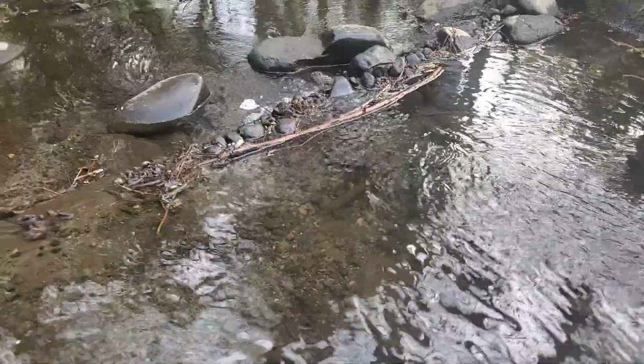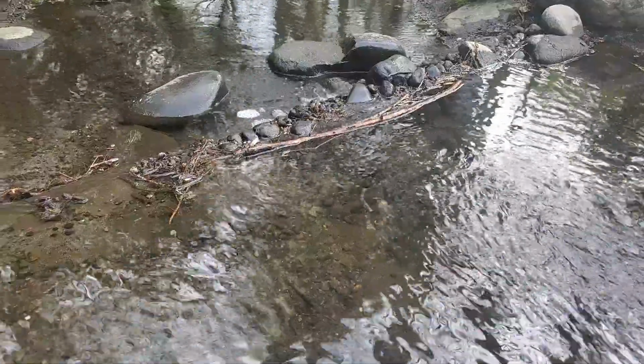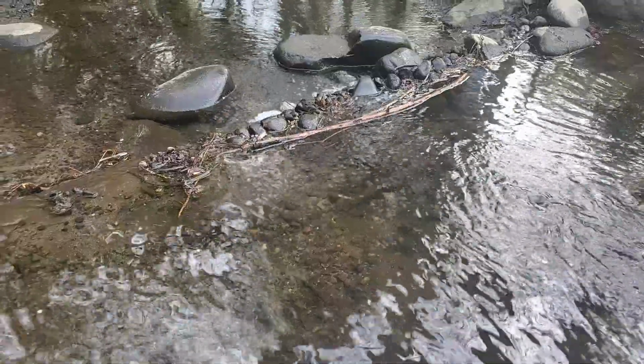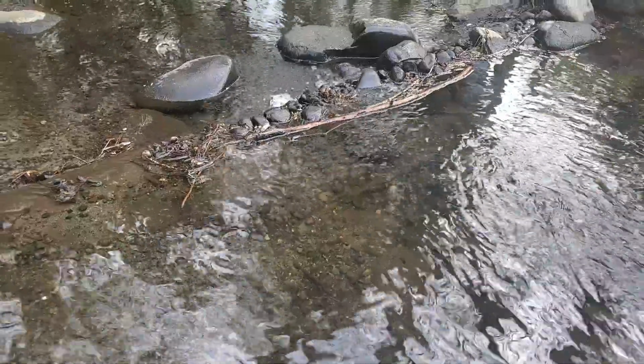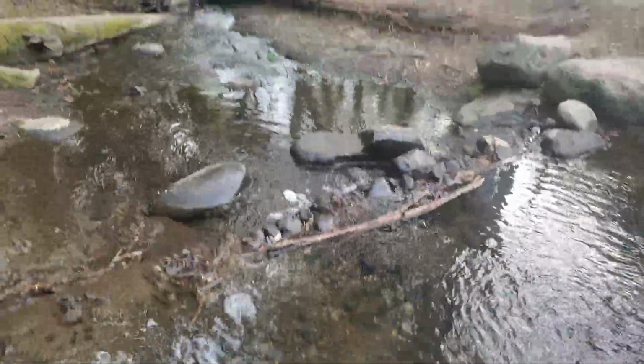Today we are at a real stream. We are at a biotope. This is something we're going to take a look at and see what we can take from it and maybe bring back to our own aquariums.